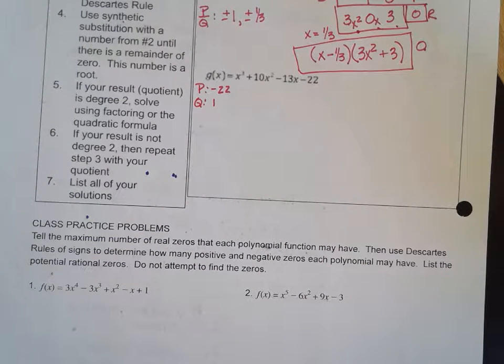I don't know. Trying to do all this. Well, there's a reason why we do it for the next step of what we're doing tomorrow. It's not just about the factoring. That's just the end result for today.